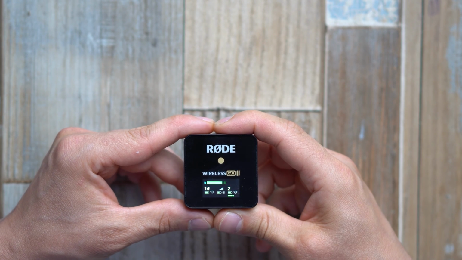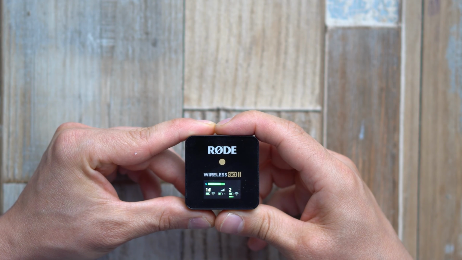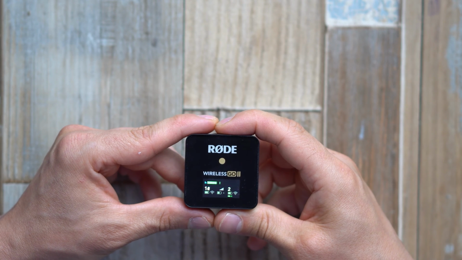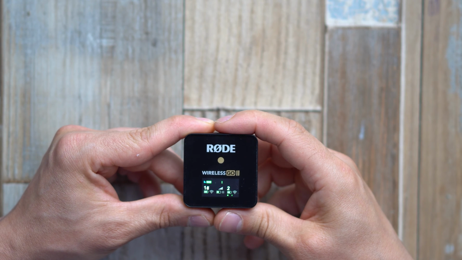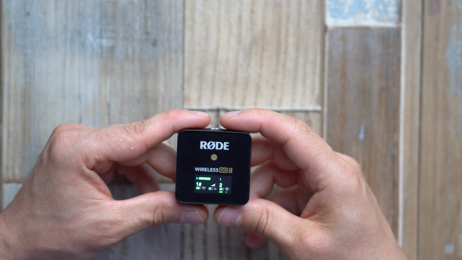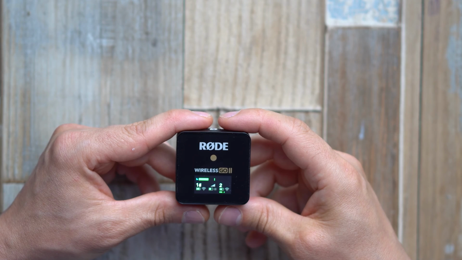In normal mode, the backlight will always stay on, but if I put it in power saving mode, it will turn off after 10 seconds of inactivity. So I'm just going to leave it on. Again, this can be changed in the app to add in markers, but cannot be disabled like it can on the transmitter.